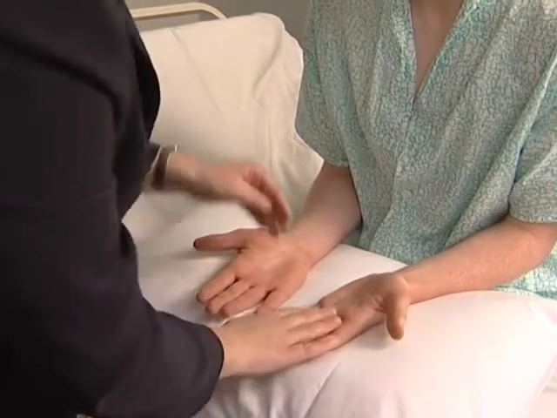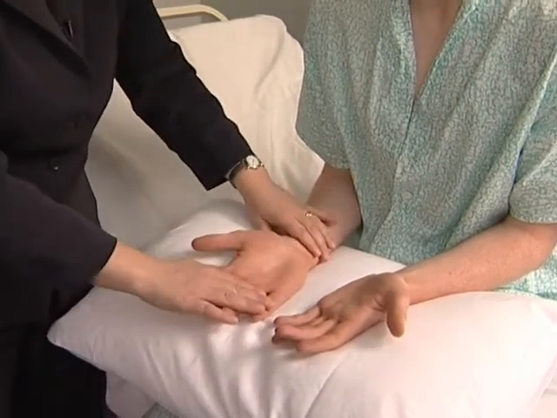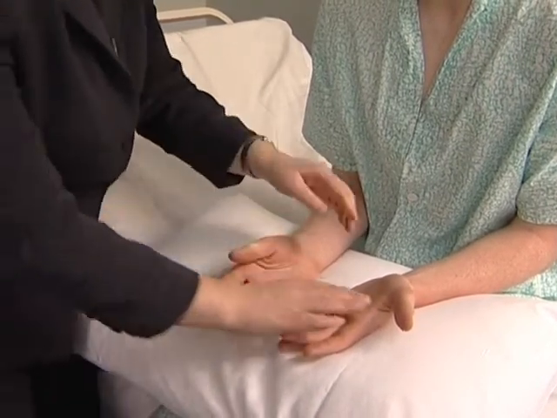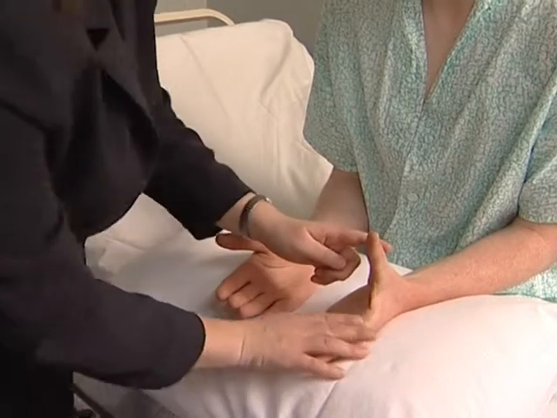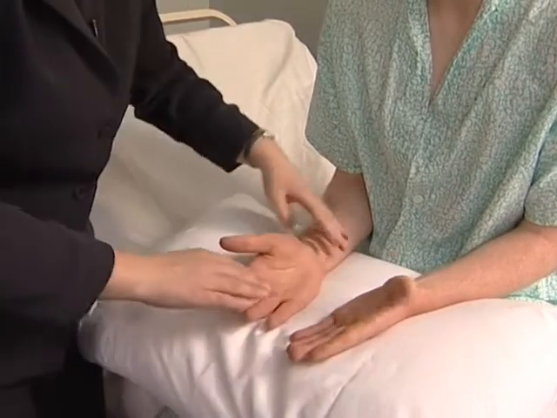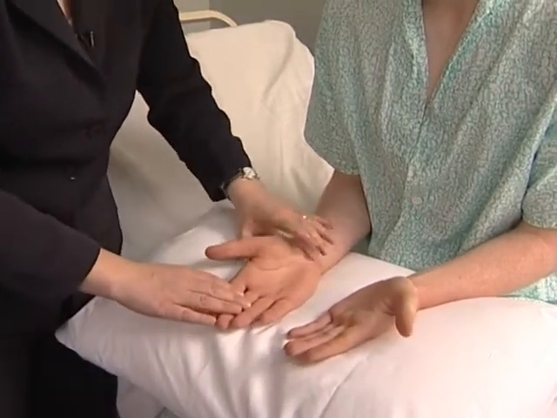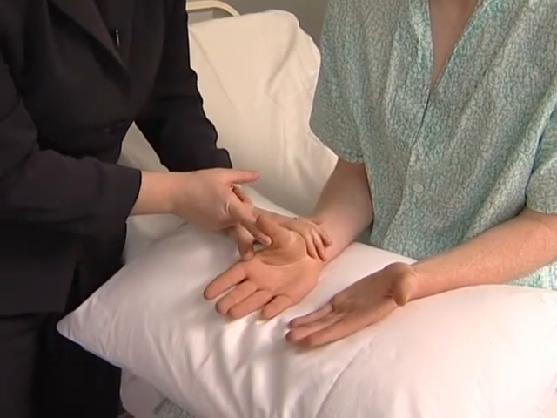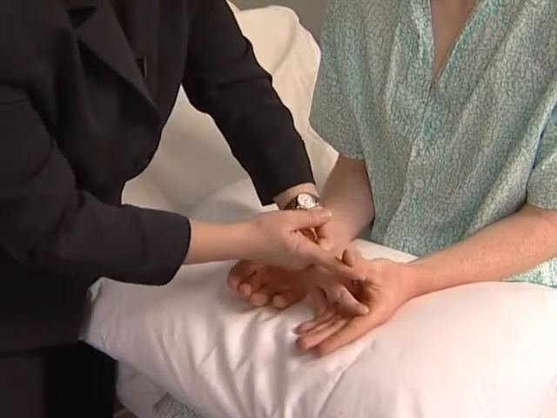Now abduction. This time point your thumb towards the ceiling and hold it there. Excellent. Same on this side, put it towards the ceiling, don't let me push it down. Now adduction. Keeping your thumb back up, pointing to the ceiling. Now this time push down against my finger. And the same on this side, push down.